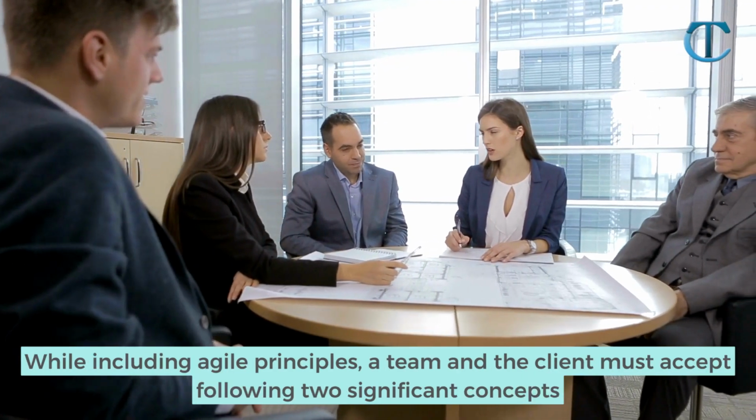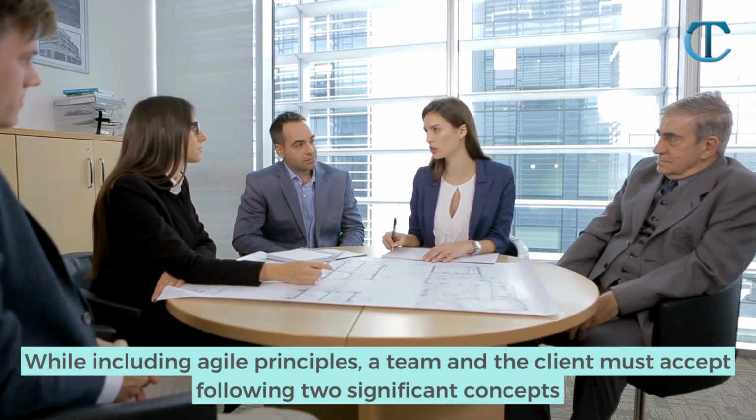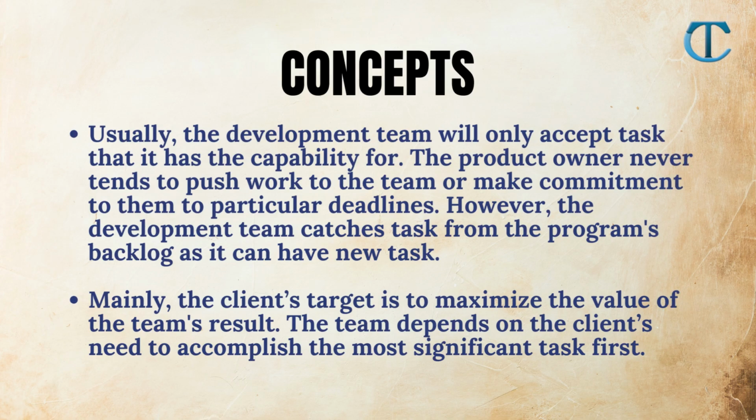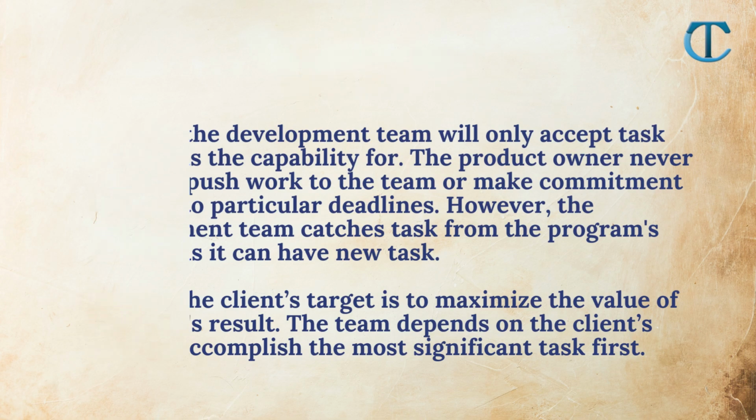While including Agile principles, a team and the client must accept the following two significant concepts. Usually, the development team will only accept tasks that it has the capability for. The product owner never tends to push work to the team or make commitments to them to particular deadlines. However, the development team takes tasks from the program's backlog as it can take new tasks. Mainly, the client's target is to maximize the value of the team's result. The team depends on the client's need to accomplish the most significant task first.